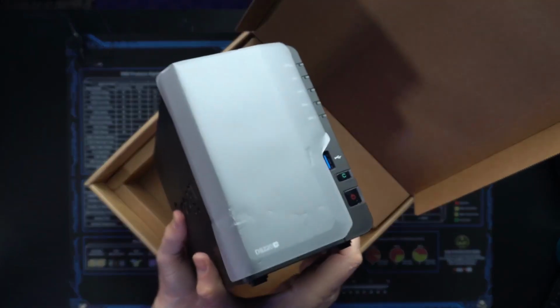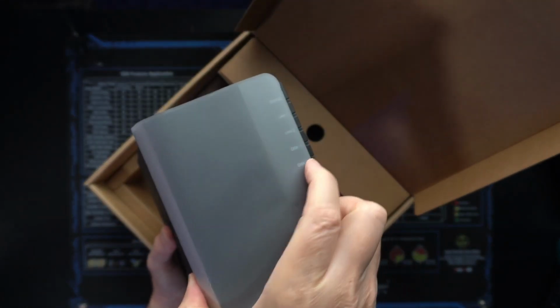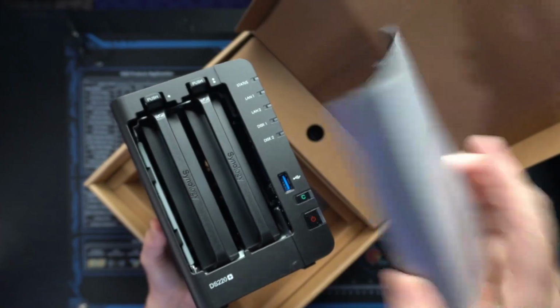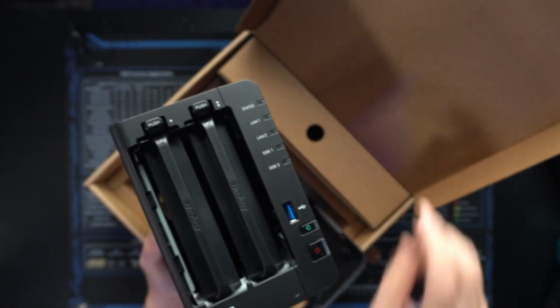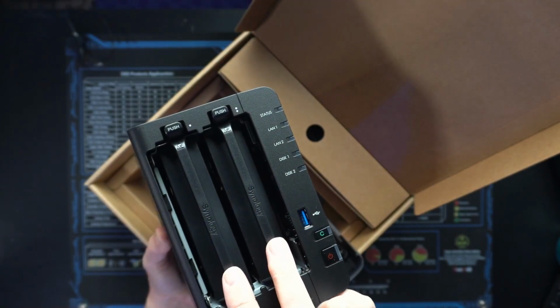And on the other side here, we have the front door. So go ahead and pull that off. There we go. So there's the front. Looks like some protective material there. We'll pull that off in just a moment. And there is the spot for the two drives that we can insert.